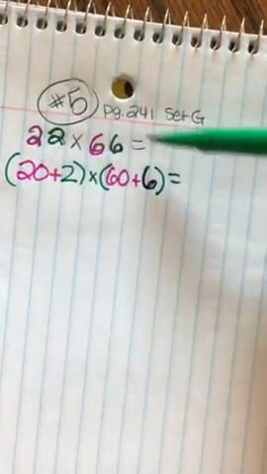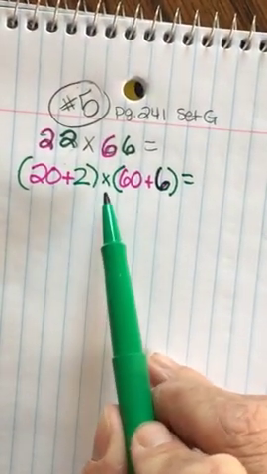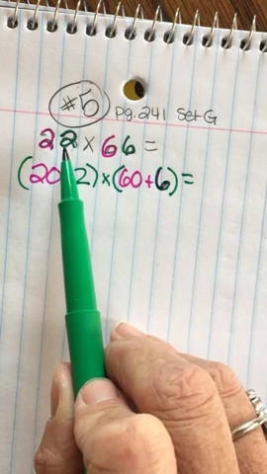So these two problems are exactly the same. They are true. 22 times 66, 22 times 66. The value or end result will be exactly the same. It just depends on how you want to multiply it. So again, I want to stack it.